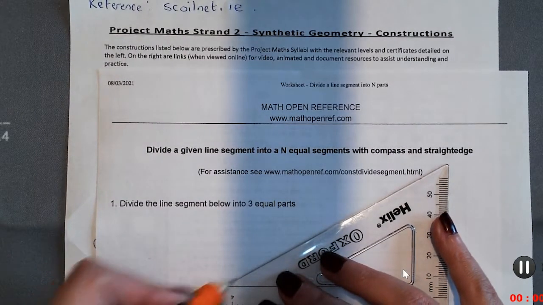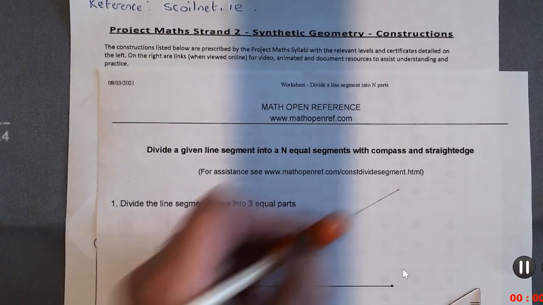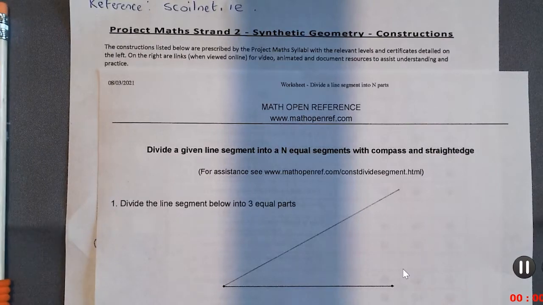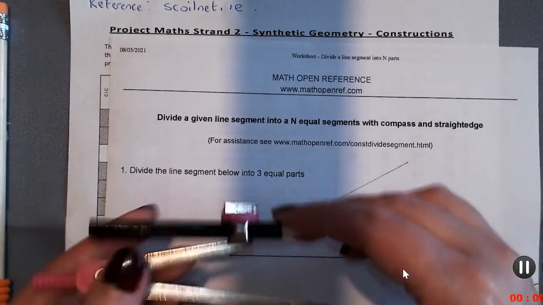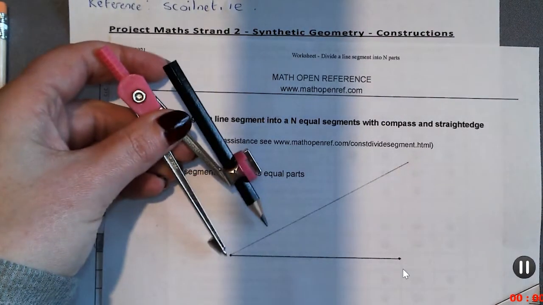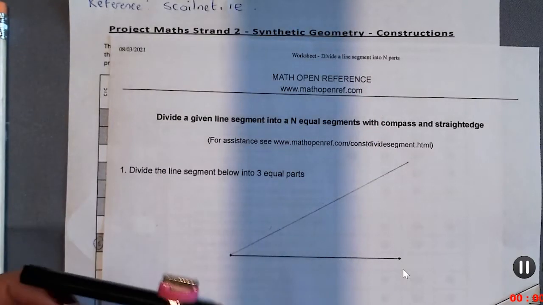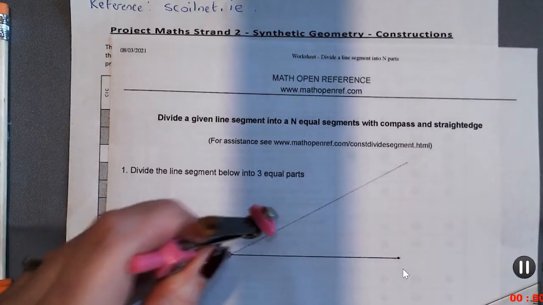a line about the same length going up at an angle. The angle doesn't matter, the length of this line doesn't matter. Okay, and then using your compass, you set it to what you think is a nice gap along that to give you 3 equal segments. And again, the width doesn't overly matter, the absolute value.